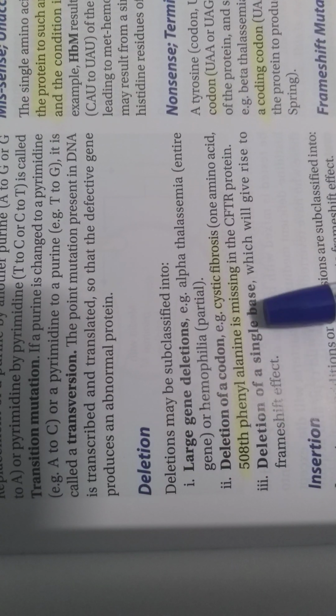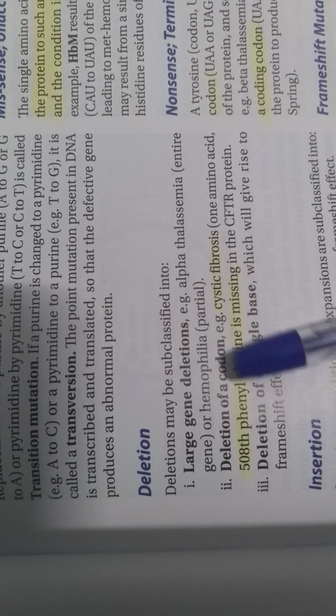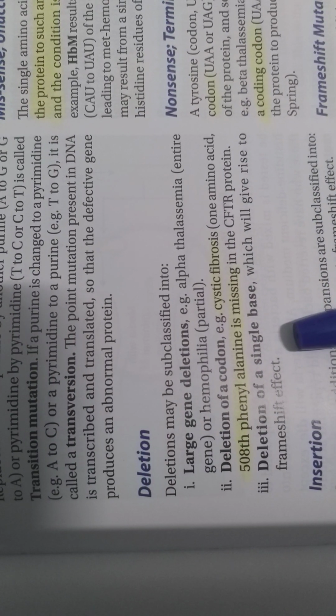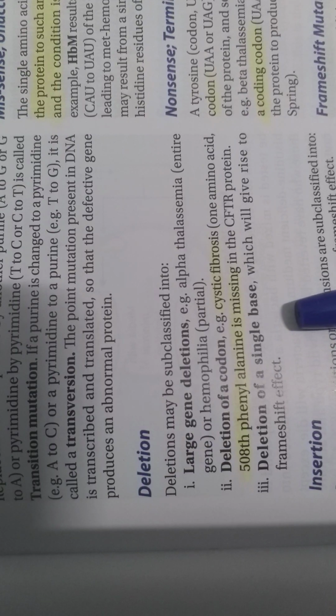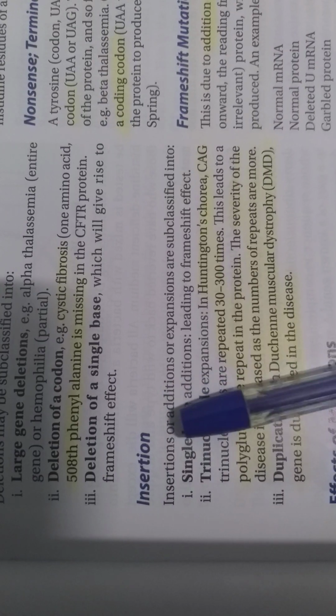Now deletion of a single base is the third type. Here if there is a deletion of a single base, it will give rise to a frame shift effect, as already mentioned earlier. Now the next one is insertion mutation, which is a type of point mutation.